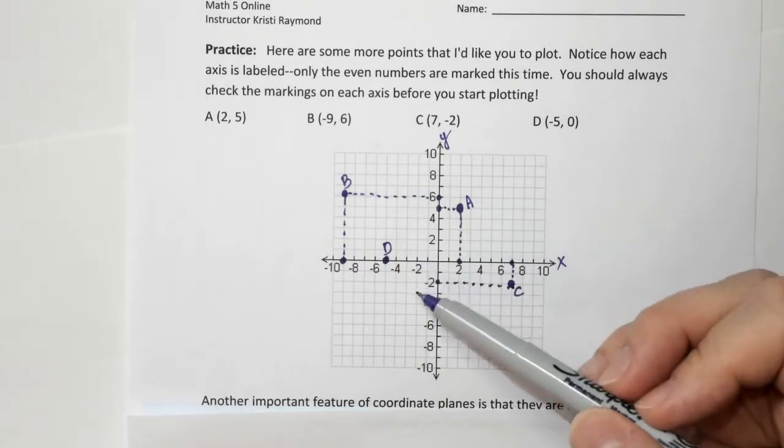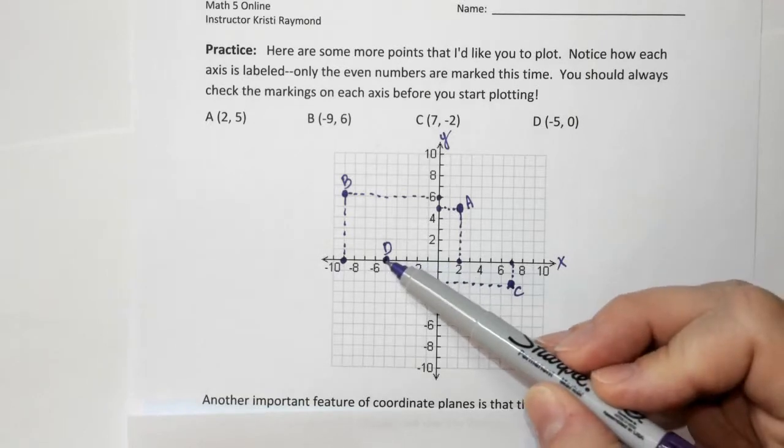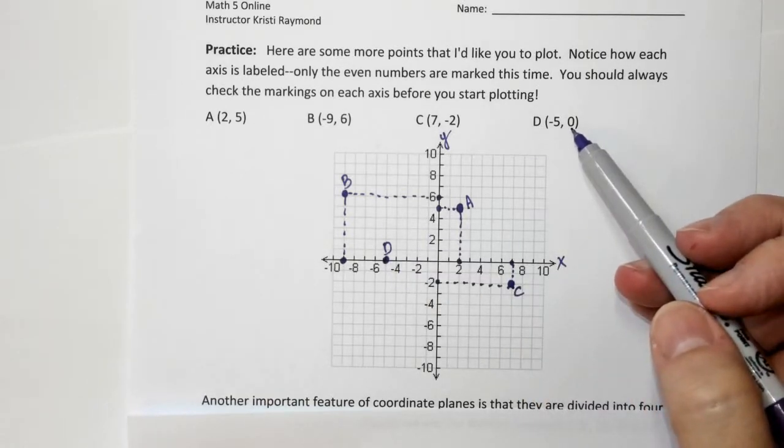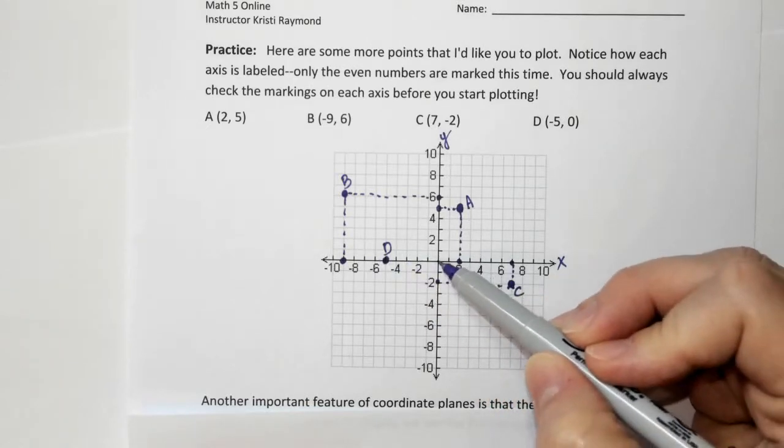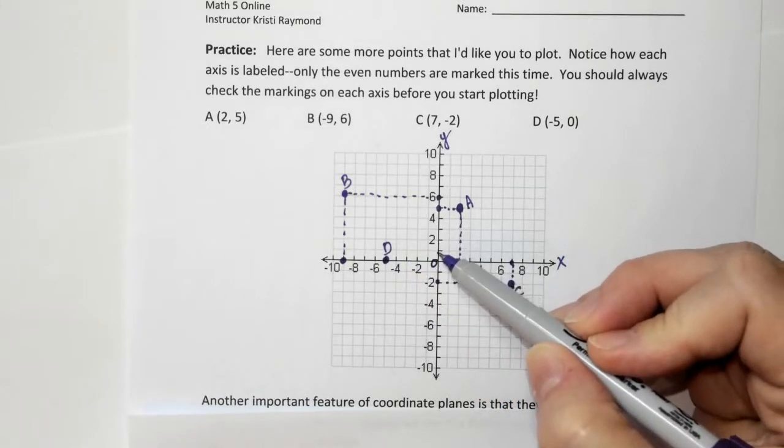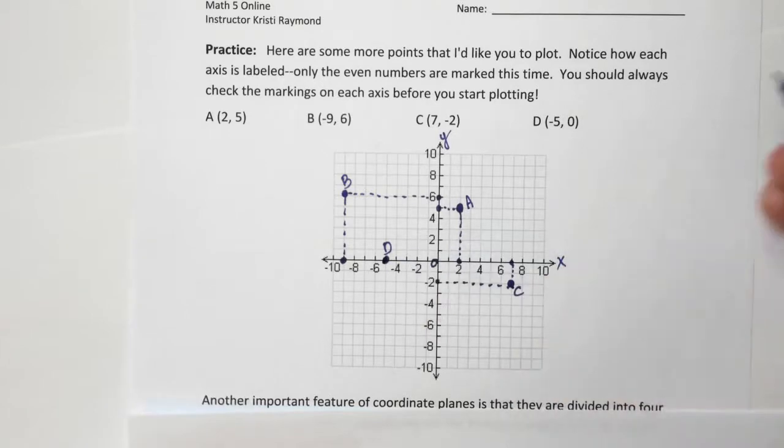And then D, I had x as -5, but there was no change for the y. The y was 0, so it has to stay on this axis here. 0 goes 2, 1, 0. So there's point D.